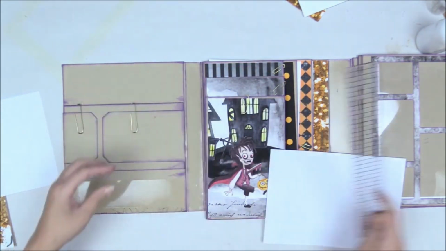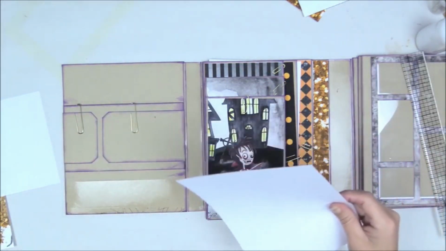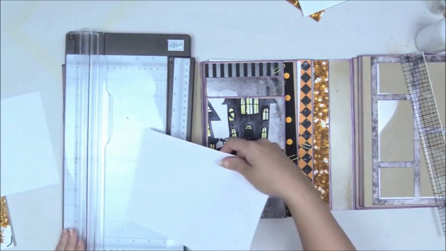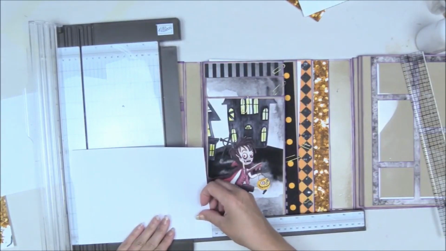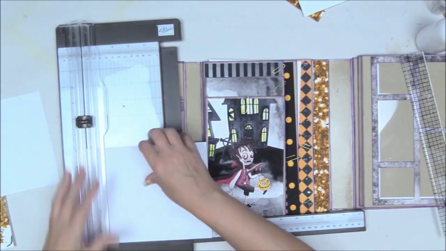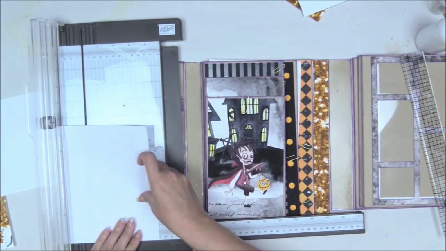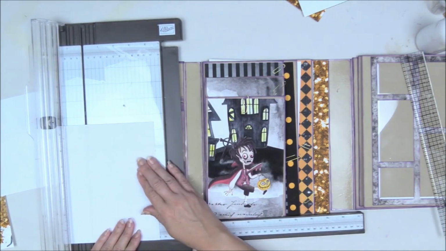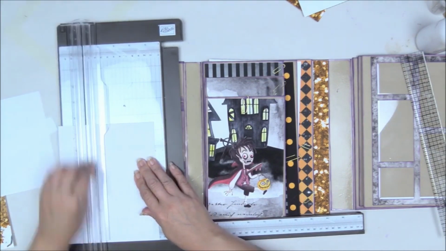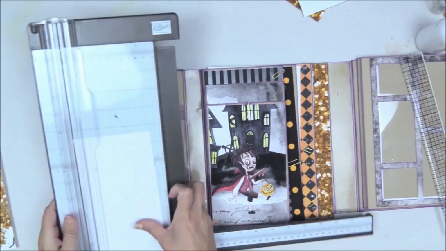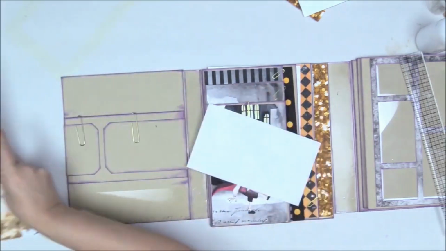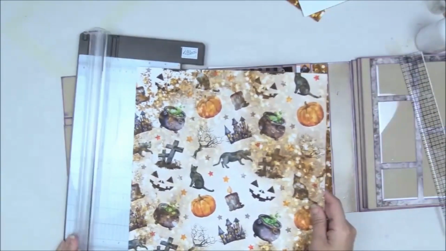Right, and 4 1/4. So I'm going to cut that out. So throw that out and I keep that back over there. And then I'm going to take this piece and cut it.